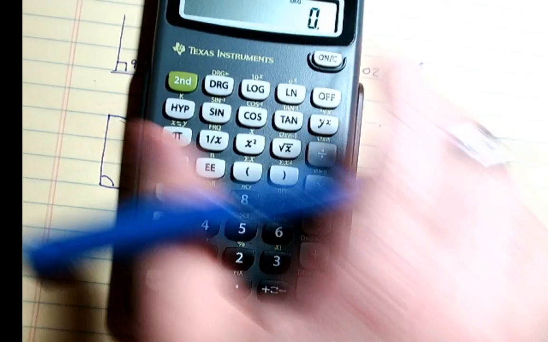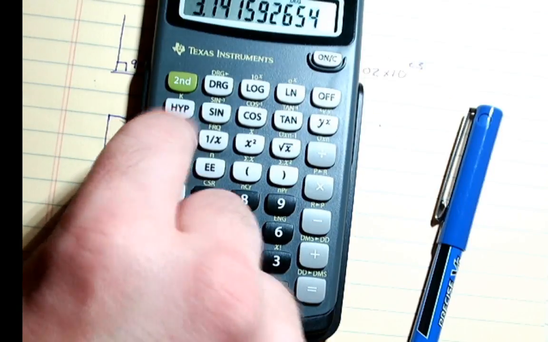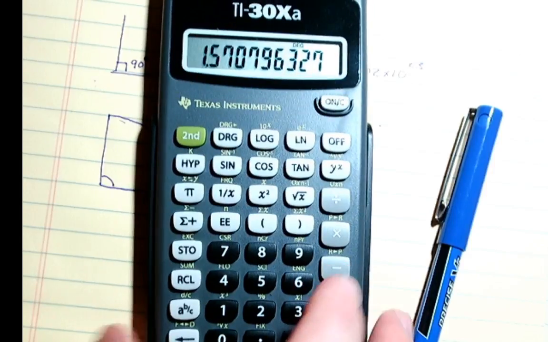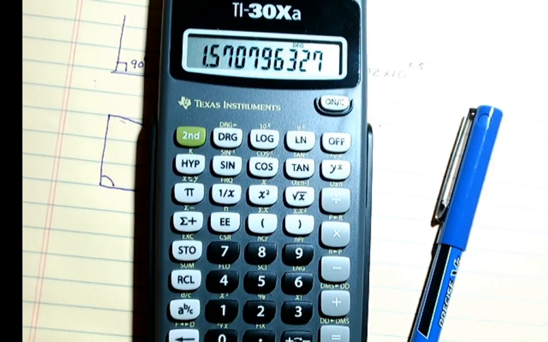What is pi over 2? Well, we can compute that very quickly. There's a nice pi button on our calculator. Pi divided by 2 equals 1.5707. We can sort of remember that.